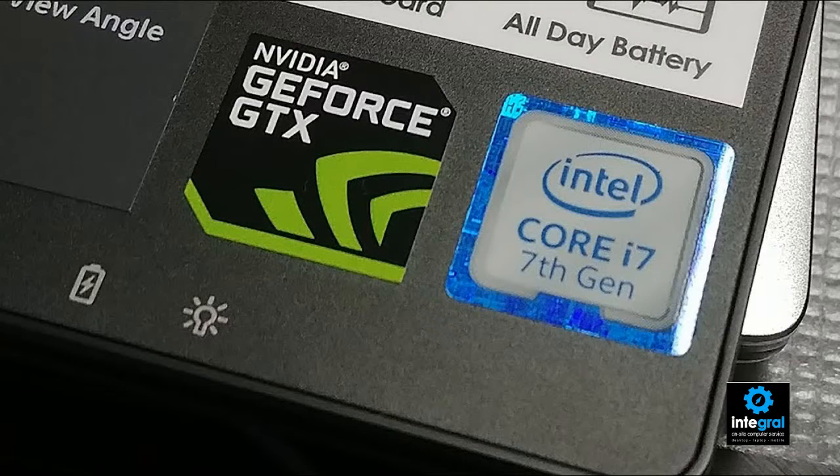So going back to our desktop here, this is an example of a Windows computer. So if you've got an Intel sticker on it, and it doesn't matter if it says Core i7 or i5 or i3, if it's got an Intel sticker on it like this, then it means that you have an Intel processor in your computer. Now, what if you've got a Macintosh computer?